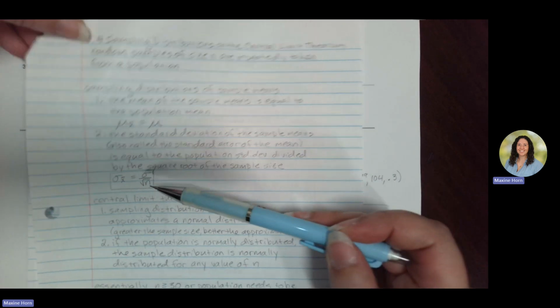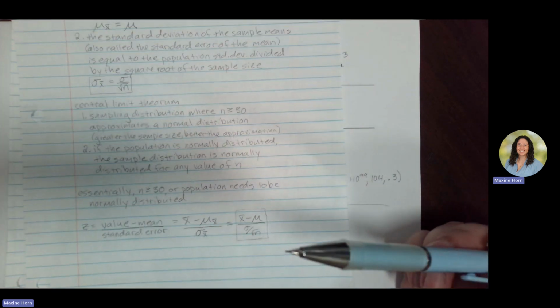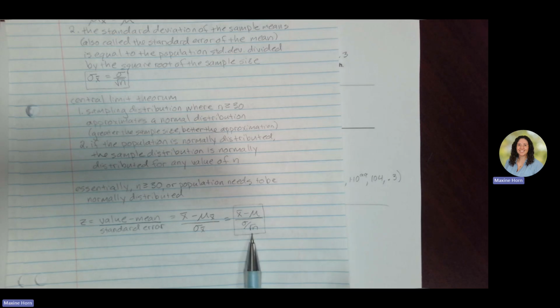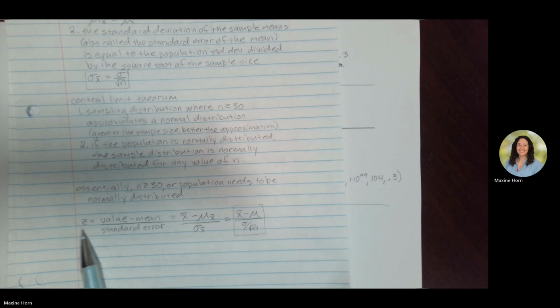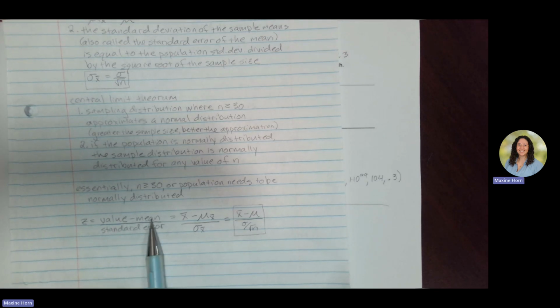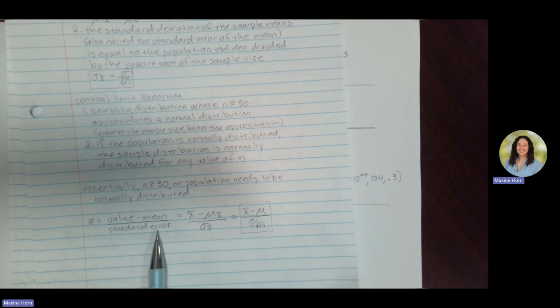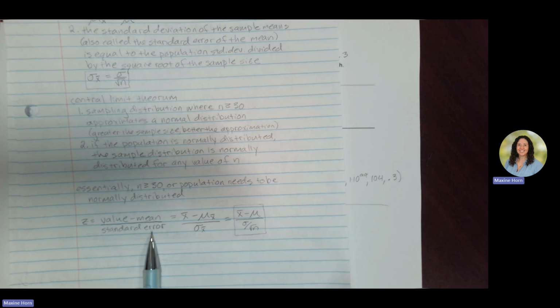And we need that because that's what we plug in to find a corresponding z-score, right? We have the value minus the mean over the standard error, right? So it's not exactly the same formula that we had before of x minus the mean over the standard deviation, because we're talking about a sampling distribution.